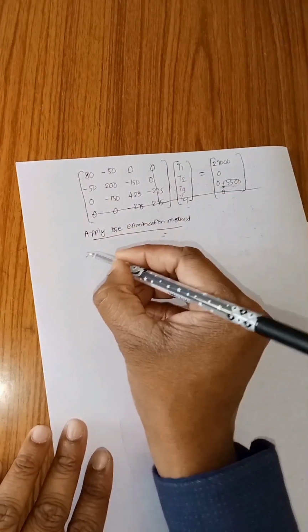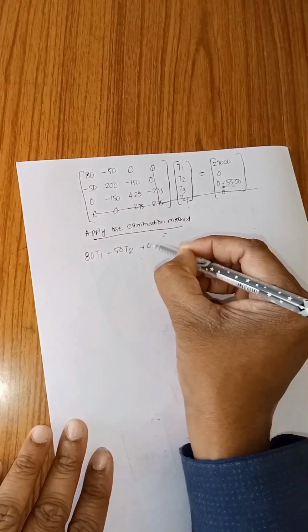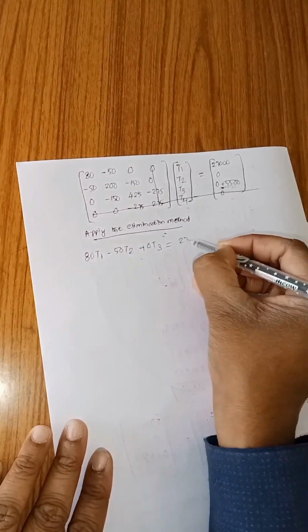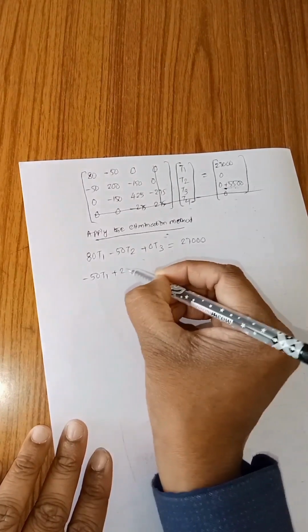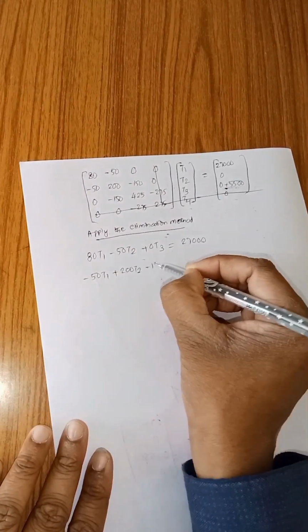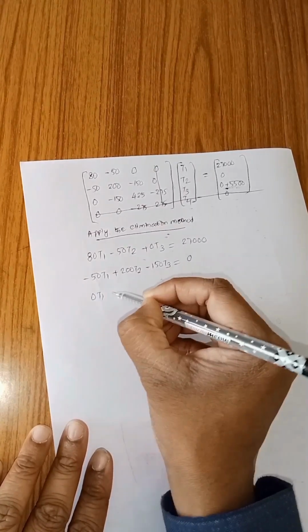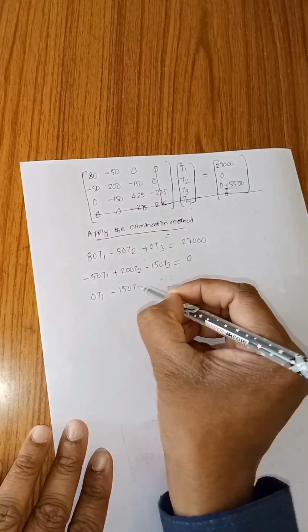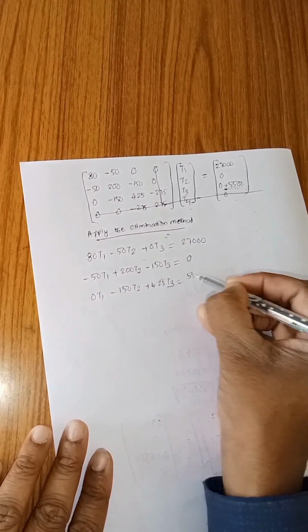Let me try to multiply that now. 80T1 minus 50T2 plus 0T3 equal to 27,000. Minus 50T1 plus 200T2 minus 150T3 is equal to 0. 0T1 minus 150T2 plus 425T3 equal to 5500.